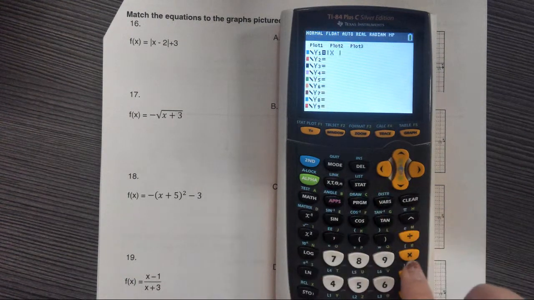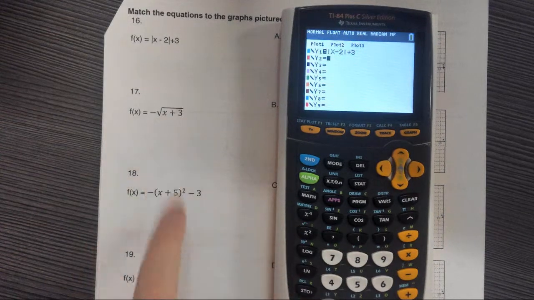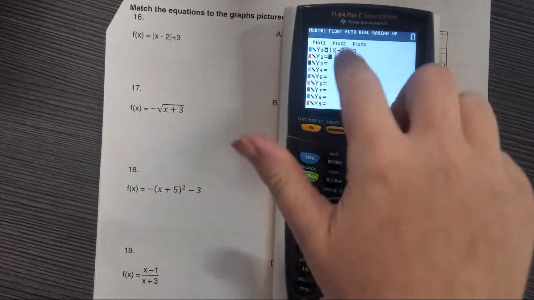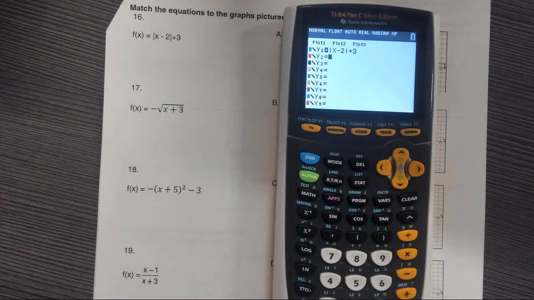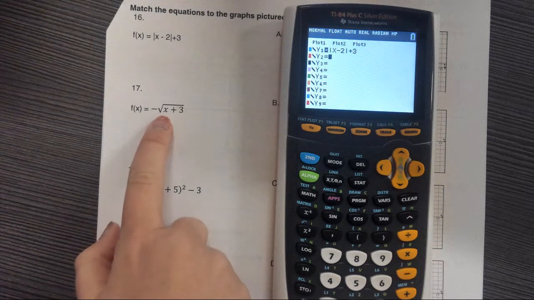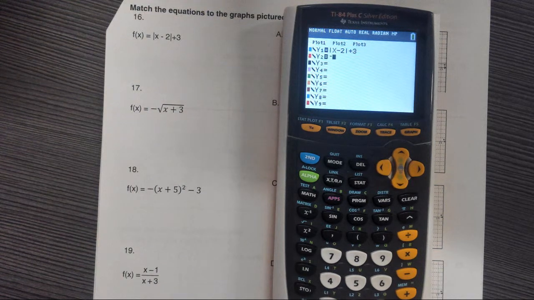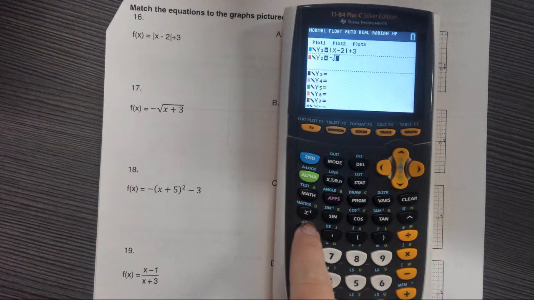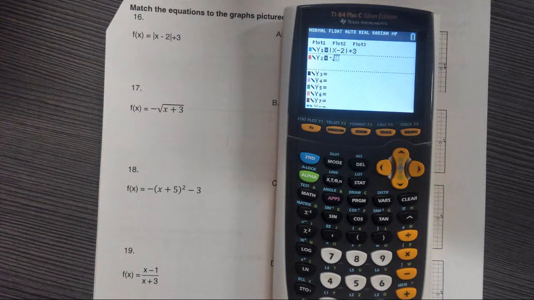So I'm going to have x minus 2 and then plus 3. I'm going to go ahead and put all 4 of these equations on here in the same y equals. That way, these are color. You can just glance at one graph and not have to go back and forth and back and forth. So this function is going to be negative, and then you get to your square root by going to second x squared, because you can see your little square root in blue. So that's going to be x plus 3.